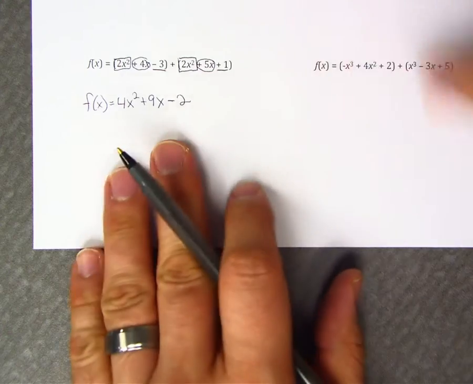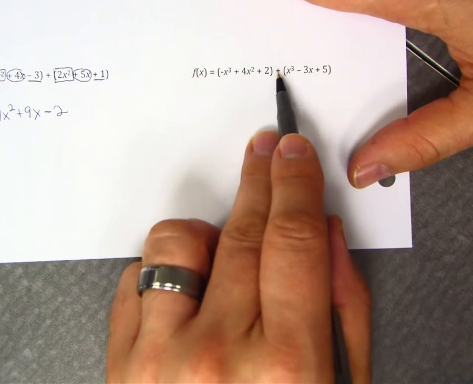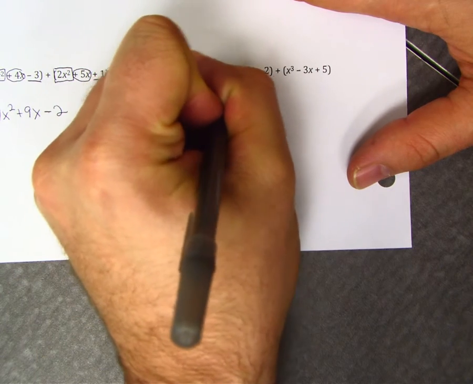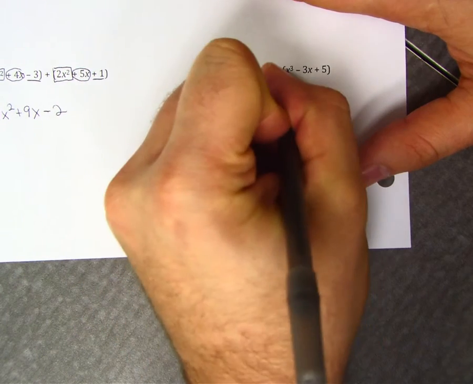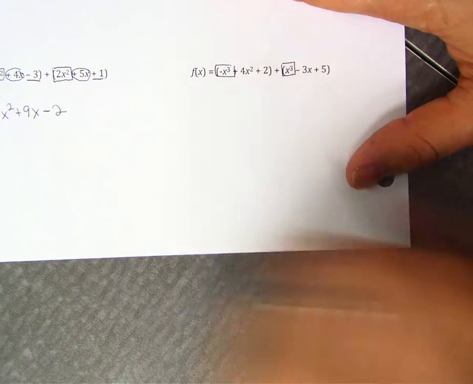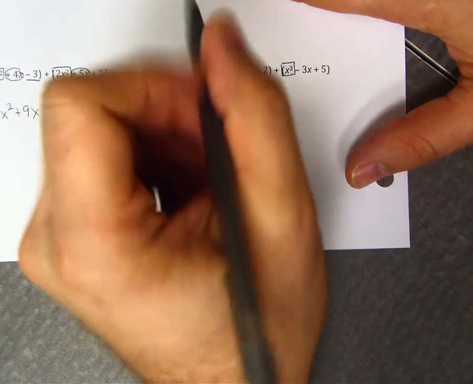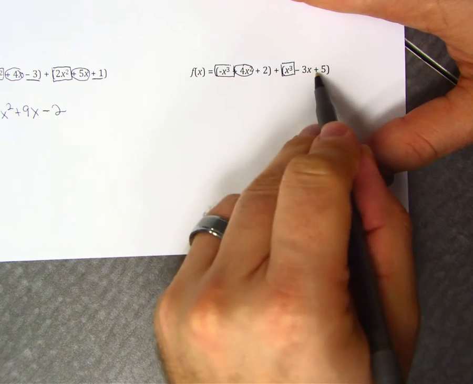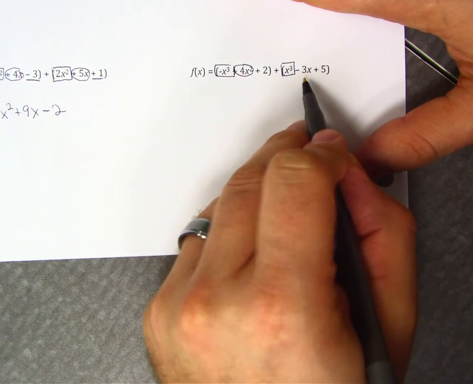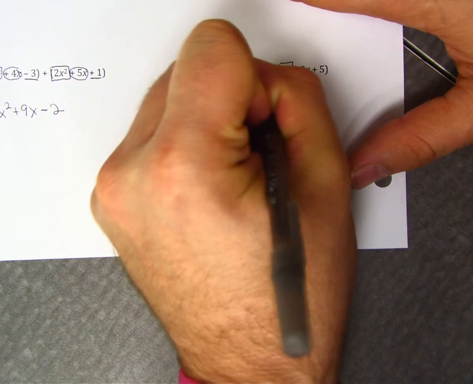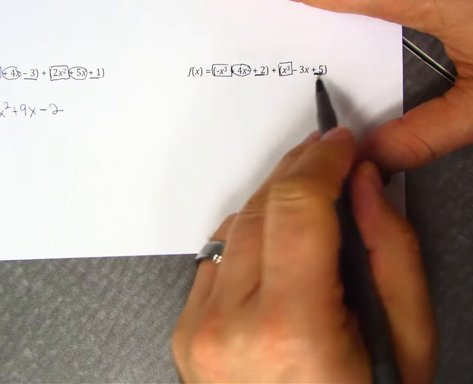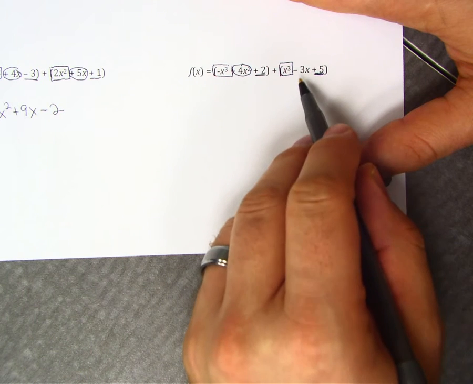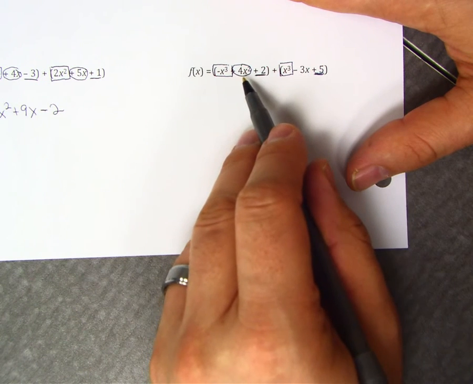Let's do the one on the right. The one on the right is also plus. So all we've got to do is get our terms that are the same. So I've got the boxes around the x cubed. I'm going to put circles around the x squared. Notice how there isn't an x squared over here. I'm going to underline the 2 and the 3 and the 5, I should say. And you see how I've got this term right here. So this term doesn't have anything that it's like. And if you notice, this one also doesn't.